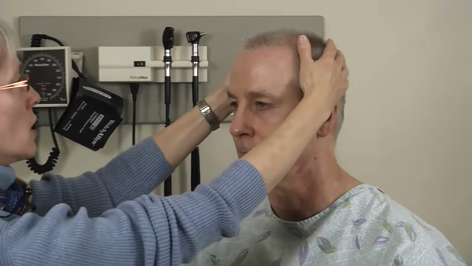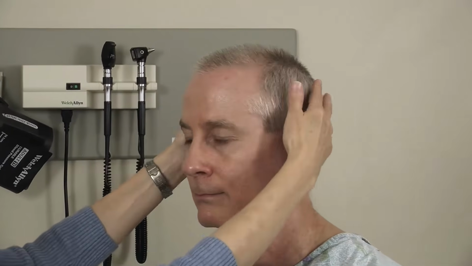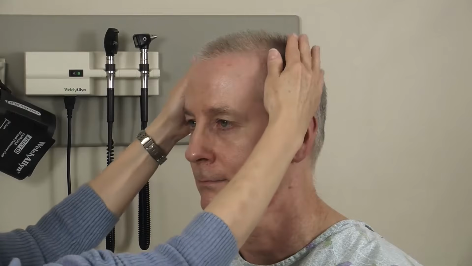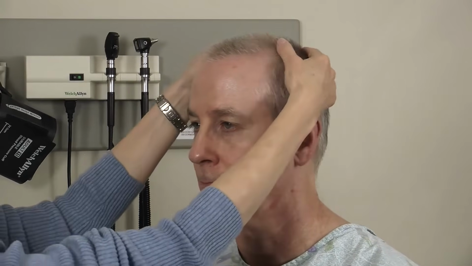We also will palpate the head for general size, shape, masses, and any tenderness. We palpate the scalp for mobility and for the texture of hair and distribution.